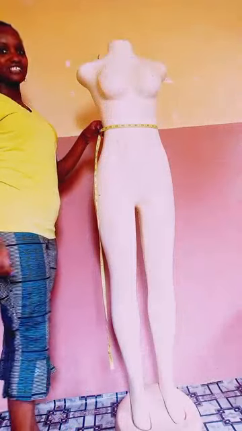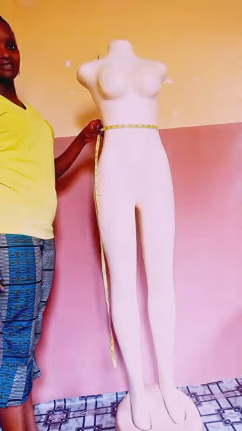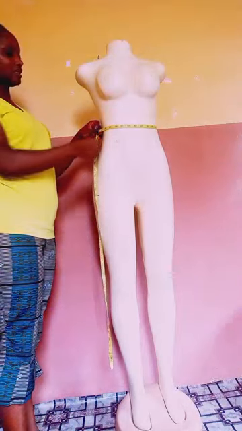So back to business. This is the waist. This is how you place your tape in order to get the waist circumference. Then we now move to her hip area.